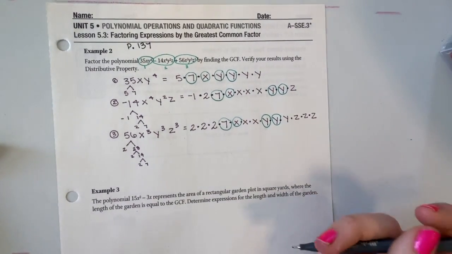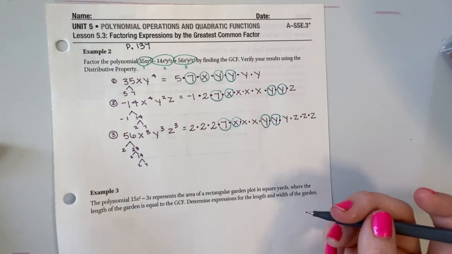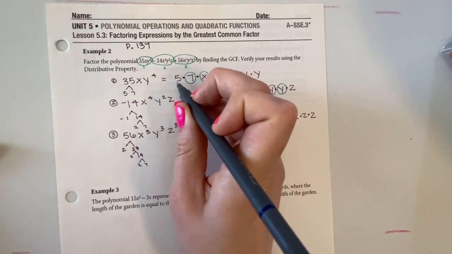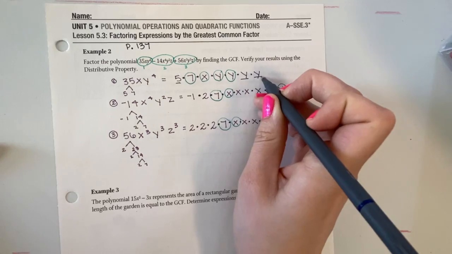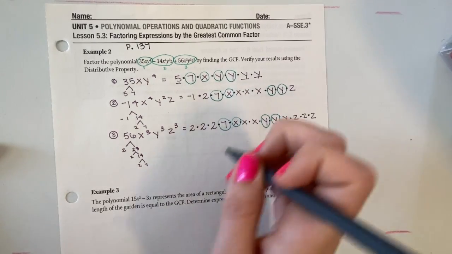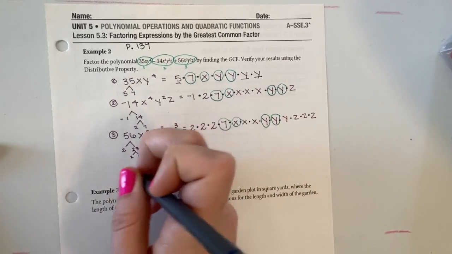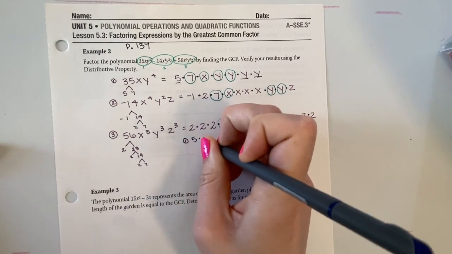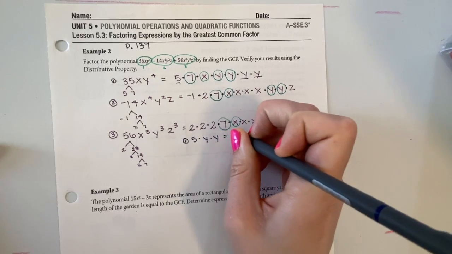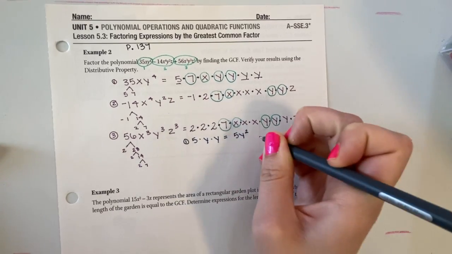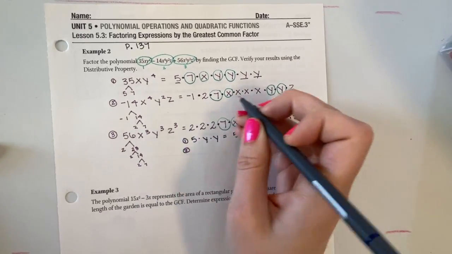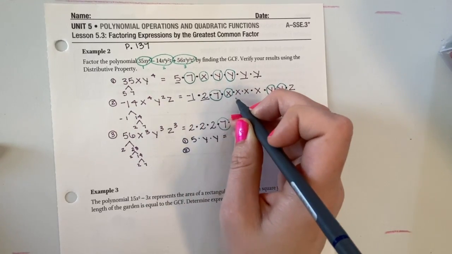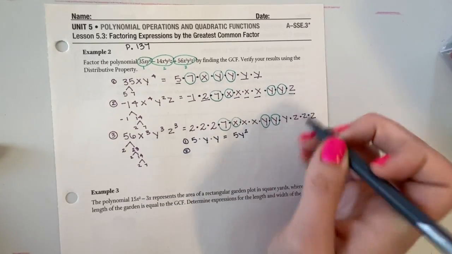We're going to write the expressions for the remaining non-common factors. So what you're looking at is the numbers you did not circle. Our first term, we had 5y and y left, which gives me 5y squared. Our second term, we have a negative 1, a 2, 3 x's, and a z.